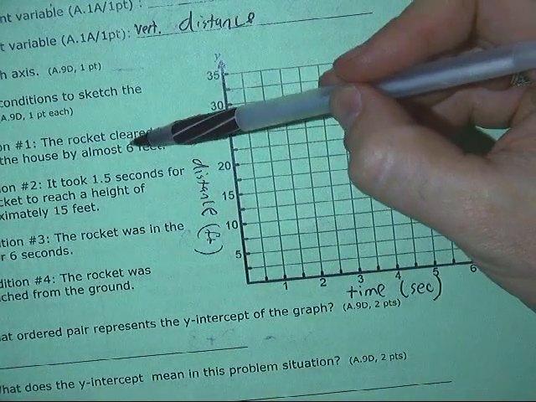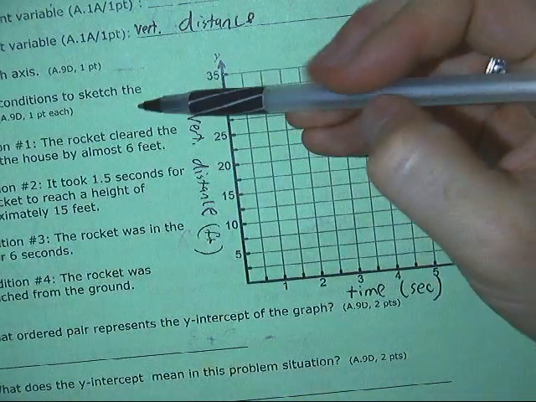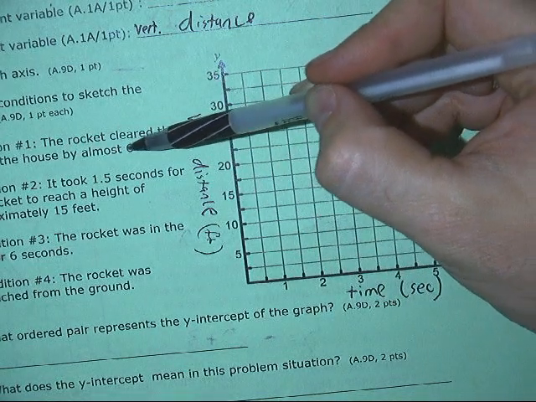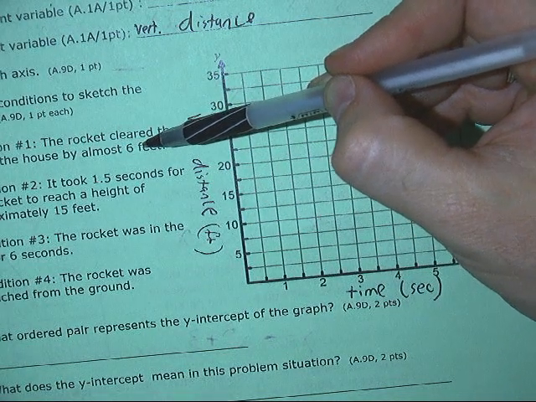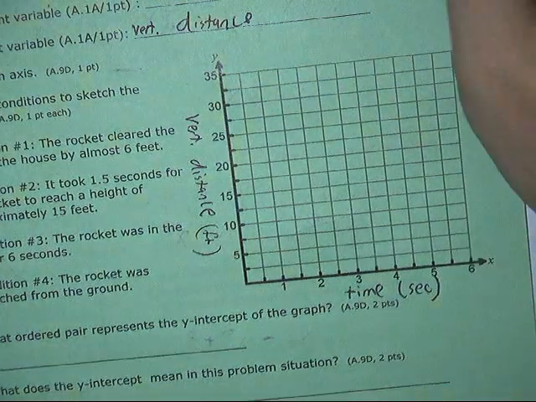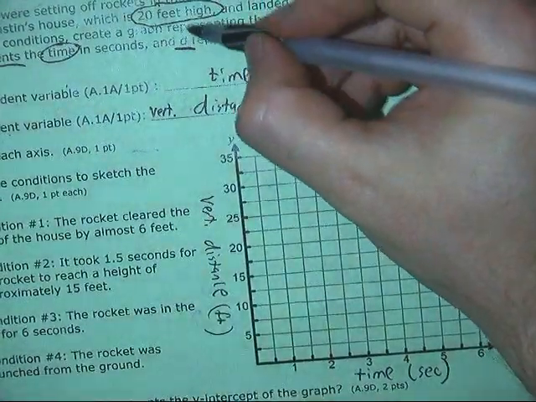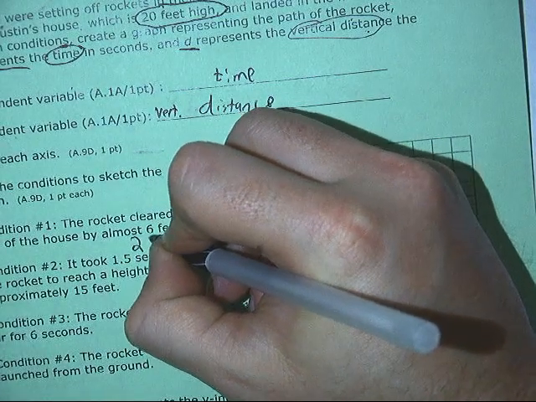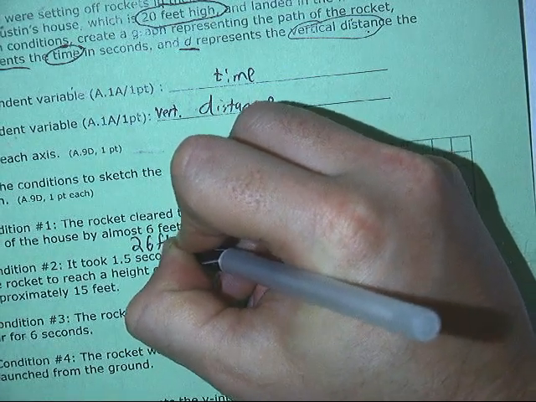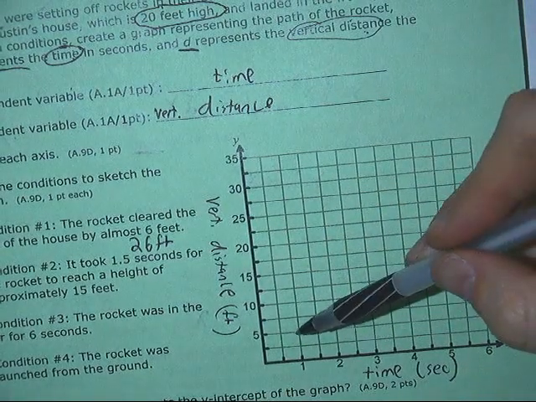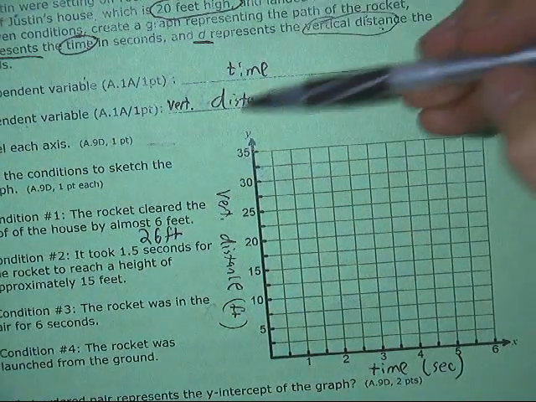Now let's look at our conditions here. Condition 1, the rocket cleared the roof of the house by almost 6 feet. Well, if it was 6 feet over the roof of the house, the height of the house now becomes important. We saw earlier that it was 20 feet high. So what that means is this thing went up about 26 feet in the air. Now, I can't plot that yet because I don't know what time that happened. We'll have to come back to that in a minute.